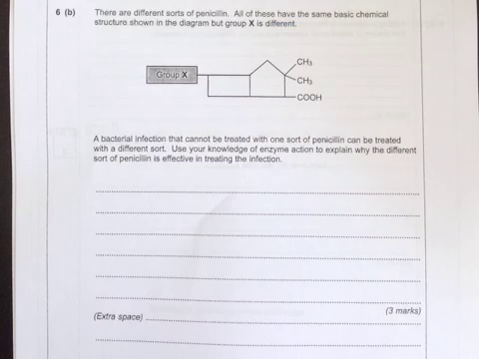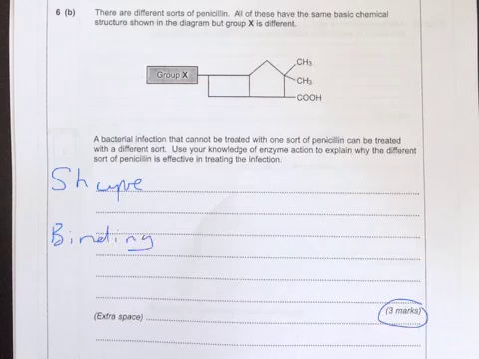Okay, so when answering the question, you need to remember that there are 3 marks available. For these 3 marks, you need to mention something about the shape, in this case of the penicillin, how that will affect the binding of the enzyme and substrate, and what actually will be the consequence of this in this particular example.